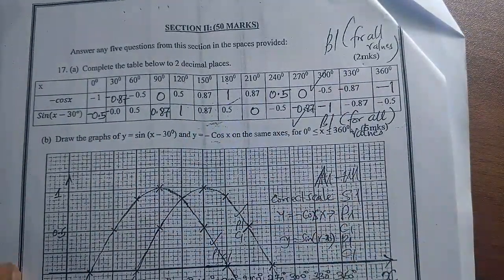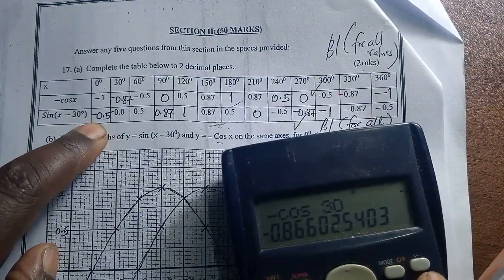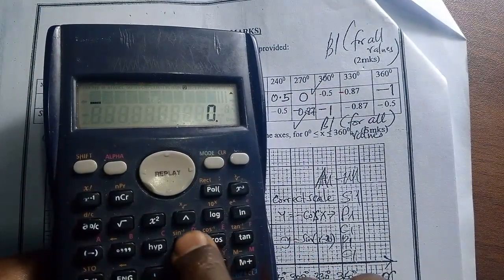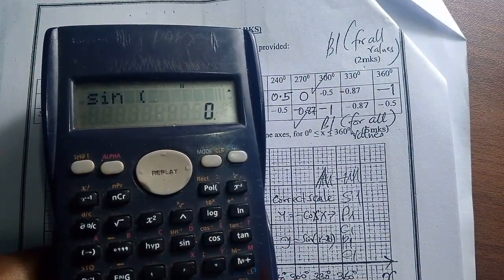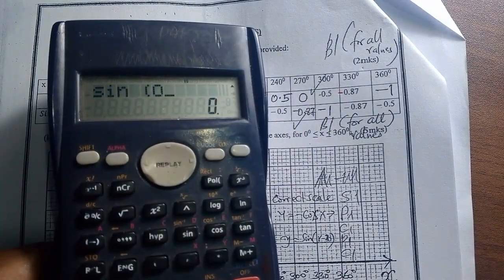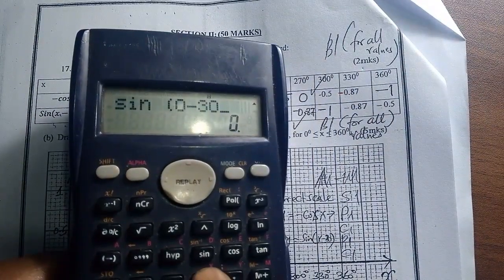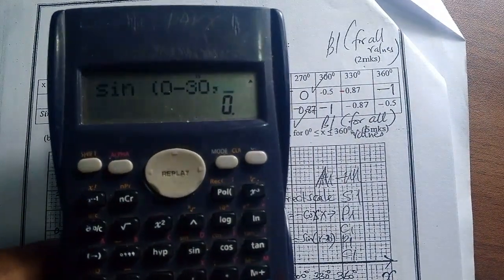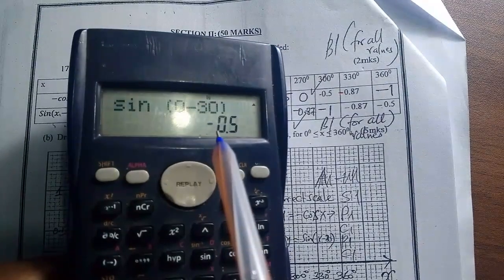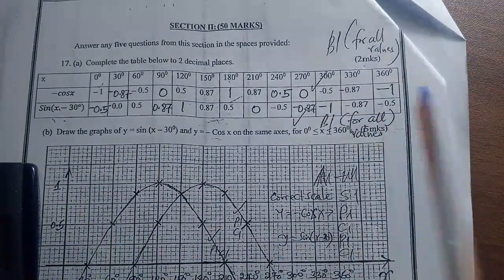If it is this one, sine of x minus 30, you write the way it is in the bracket. You say sine, open bracket, x. Our first x is 0. Just write 0, then minus 30, the way it is here. Close the bracket and press the equal sign. The answer is negative 0.5. So you do the same to the end. Why would you miss these 2 marks?